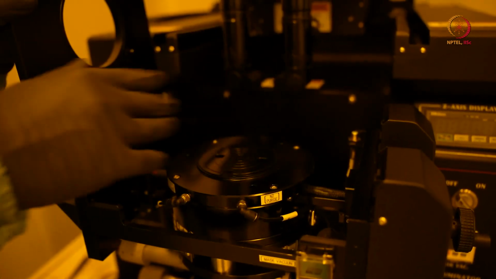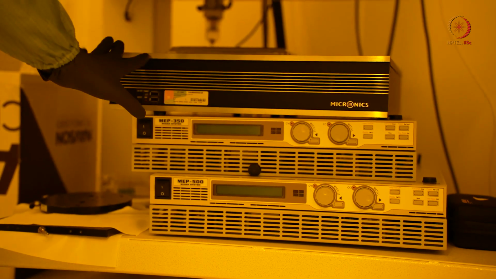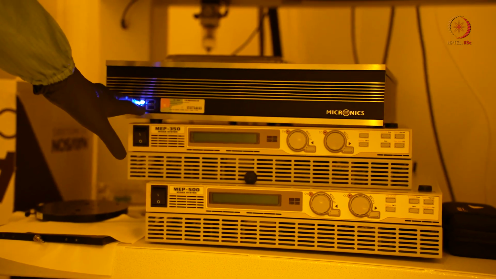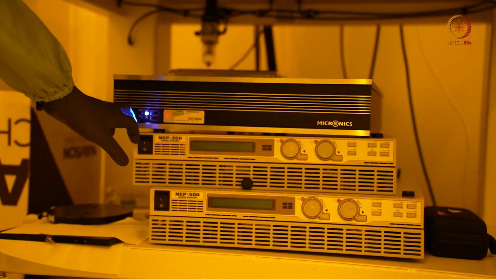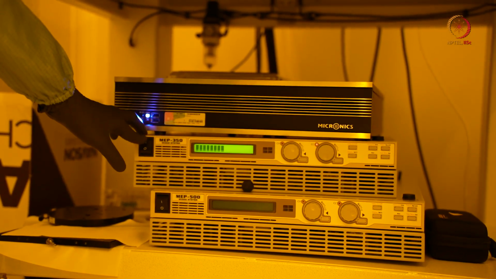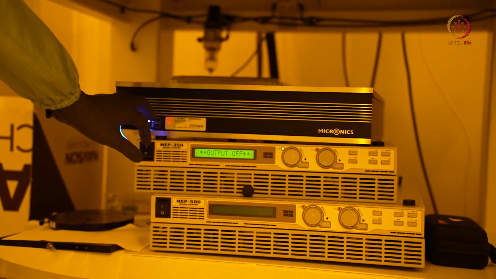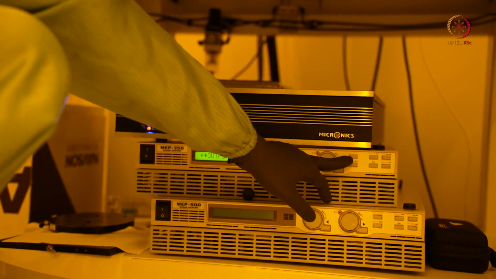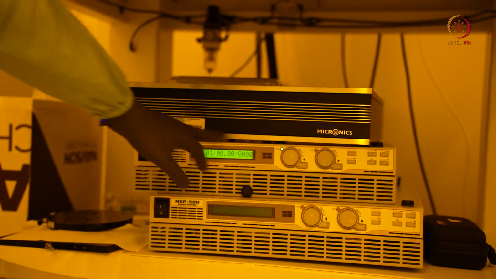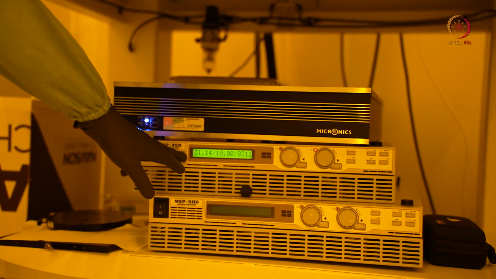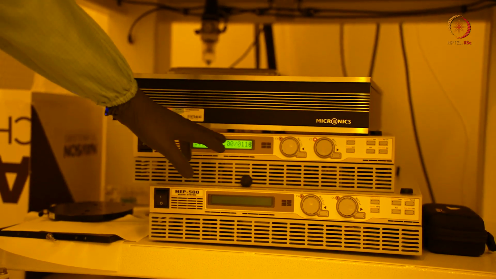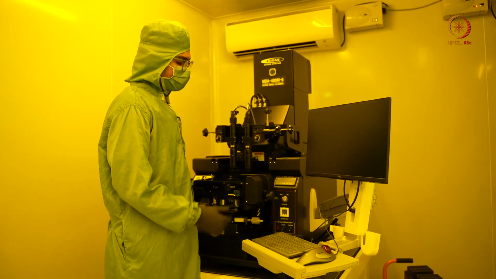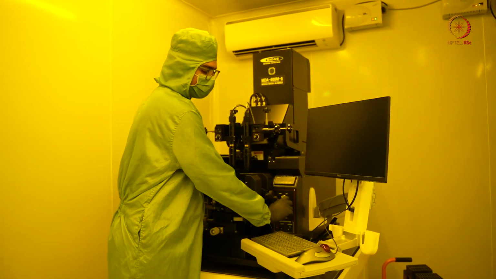Now we will see the operation of the mask aligner. This is the PC that controls the mask aligner, so I am switching it on. Then followed by the power supply for the UV lamp, ultraviolet lamp. I am switching that on as well. Now we need to switch on the lamp power supply here. When I press it, you can see some numbers written here, which correspond to the current rating, voltage rating, and the power. Now that the lamp is on, we are going to switch on the equipment.